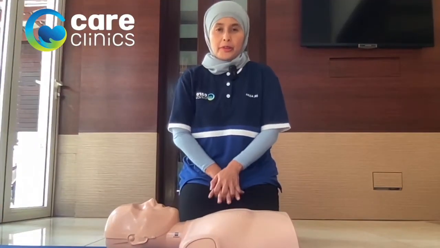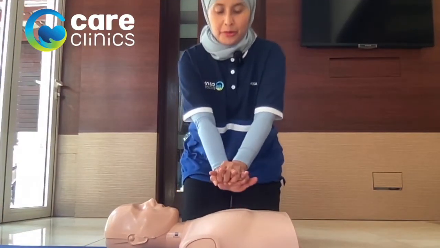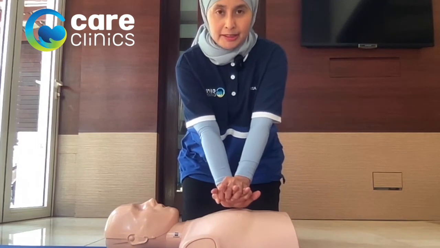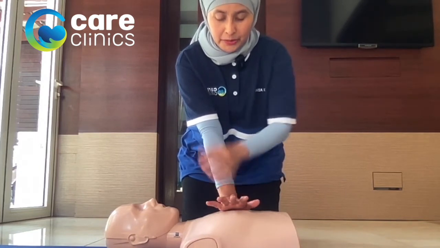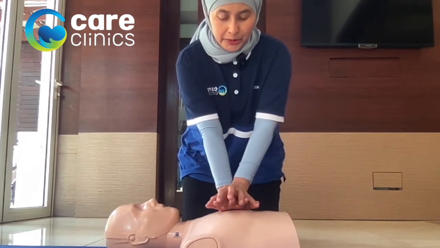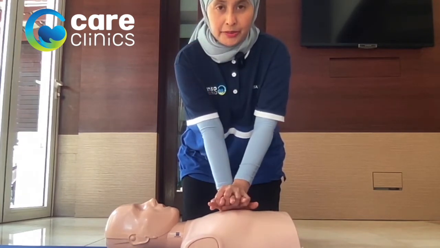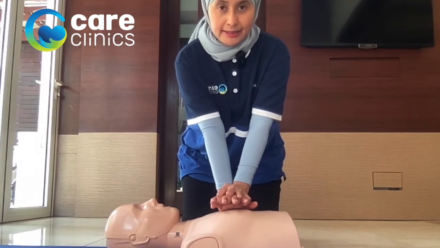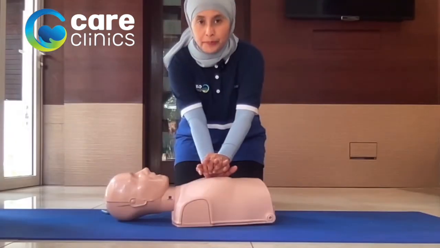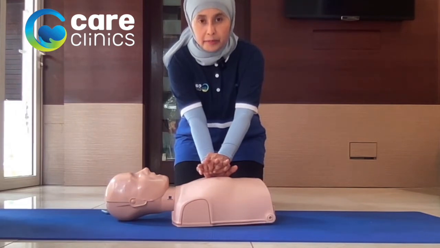For the hand placement, it is over the victim's chest, and make sure your arms are straight and your shoulders are above the patient's chest like this. So press down, press hard, and press fast.